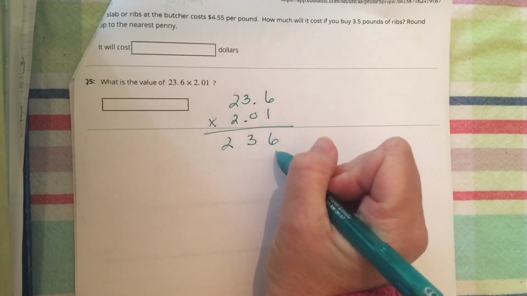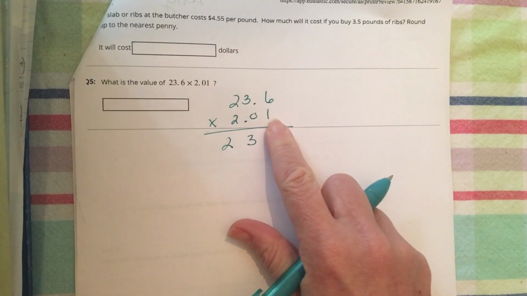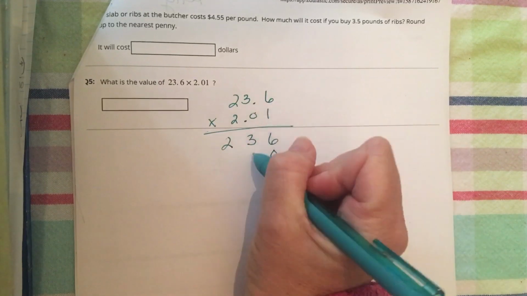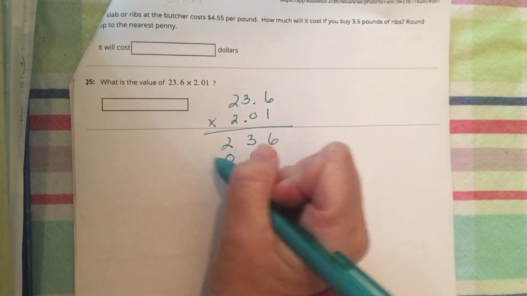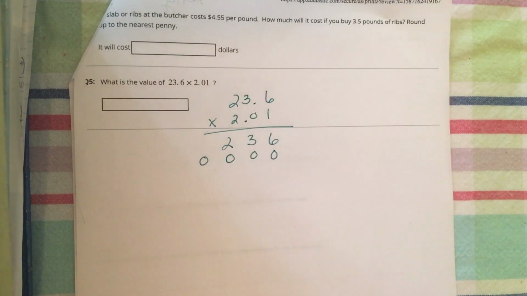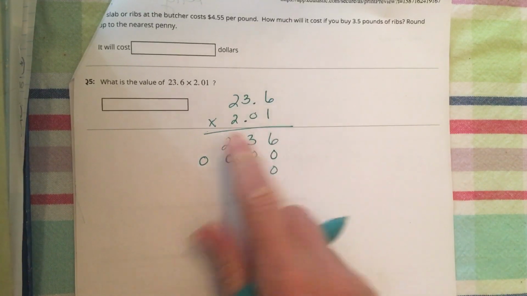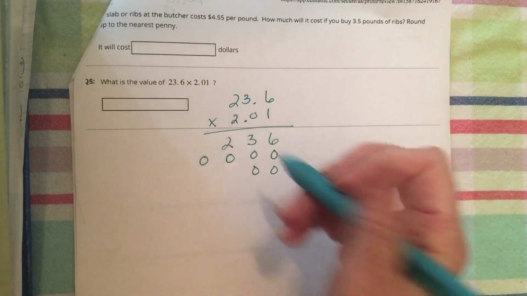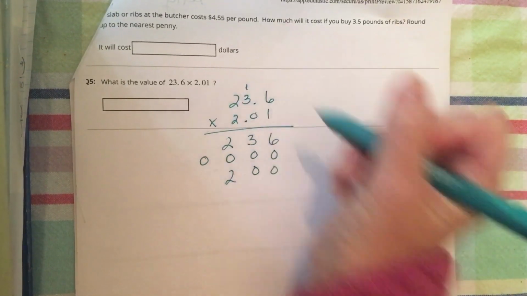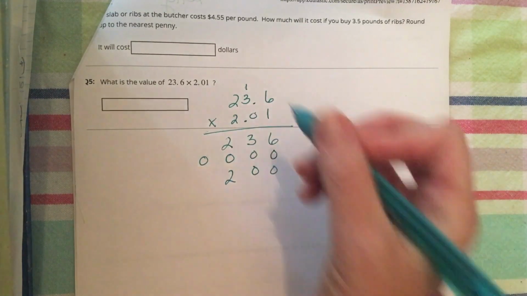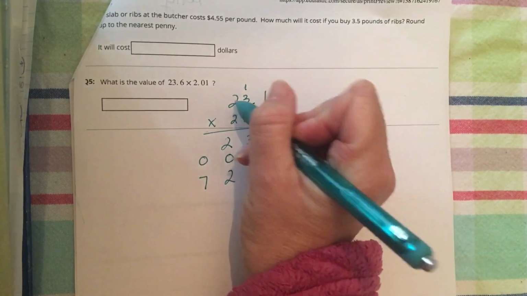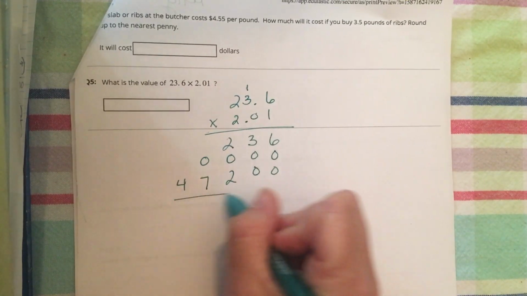And I'm done with that row, so I'm going to put a 0 as a placeholder. And now I'm going to multiply 0 by 6, and 0 by 3, and 0 by 2. And I'm done with both of those rows, so I'll put zeros as placeholders. And now I'm moving over to the 2. 2 times 6 is 12, carry the 1. 2 times 3 is 6, plus 1 is 7. And then 2 times 2 is 4.